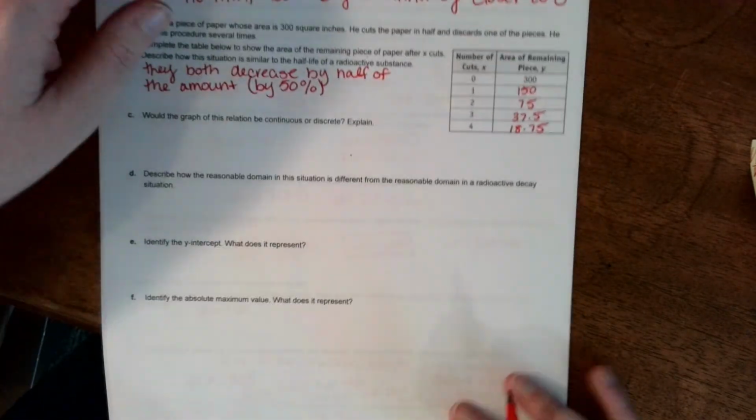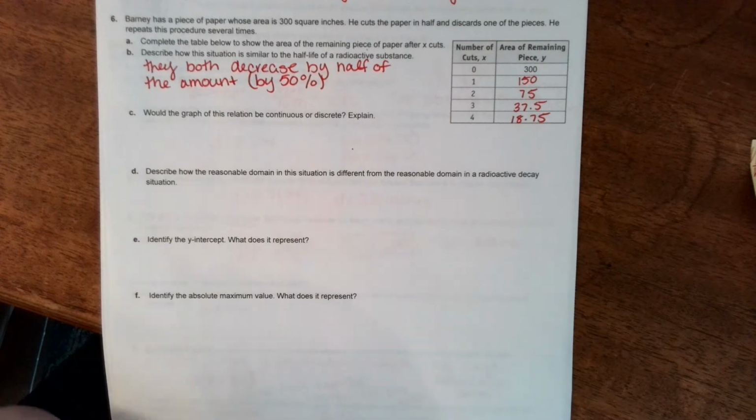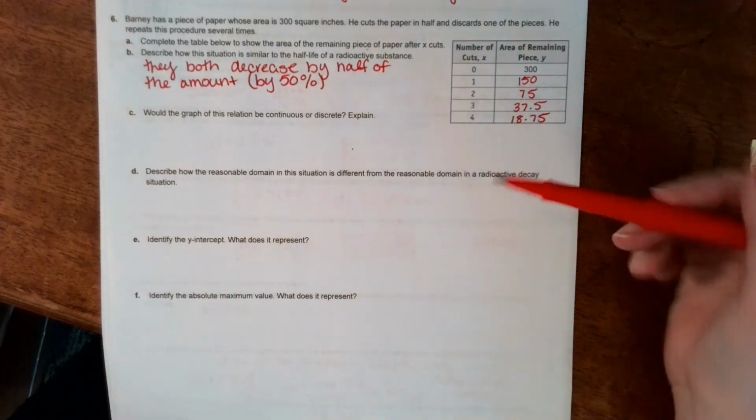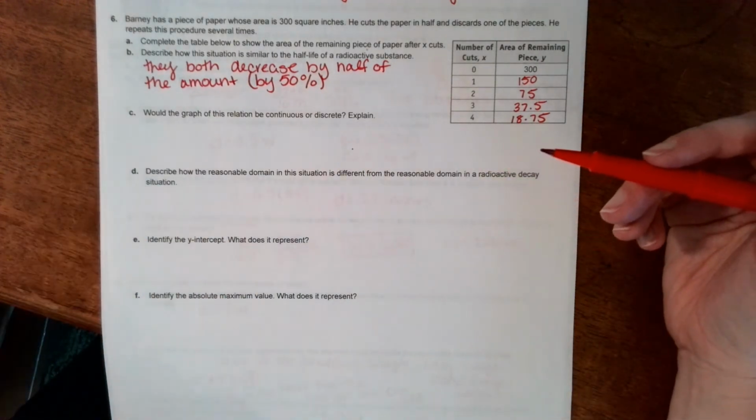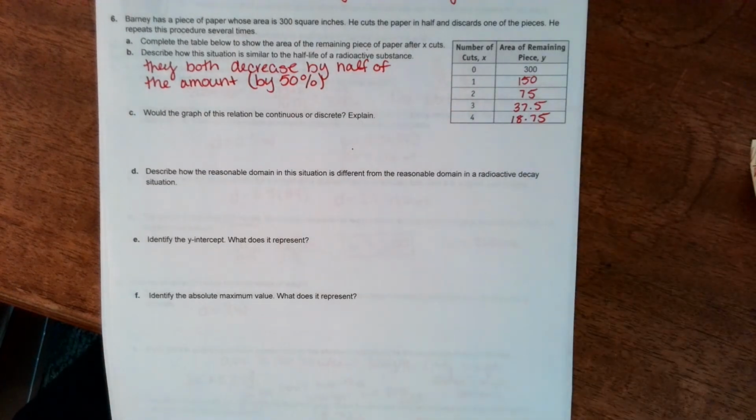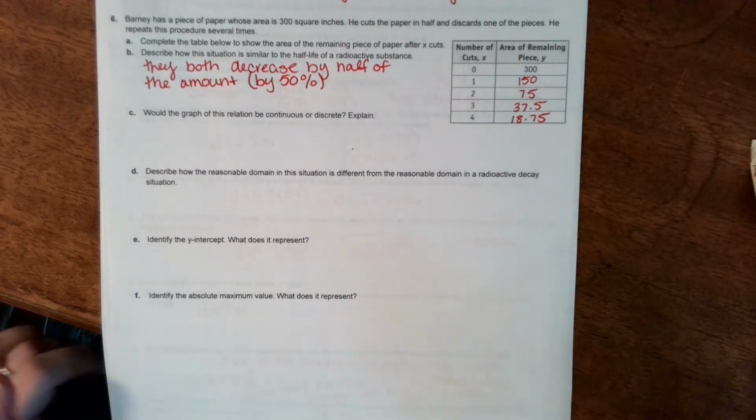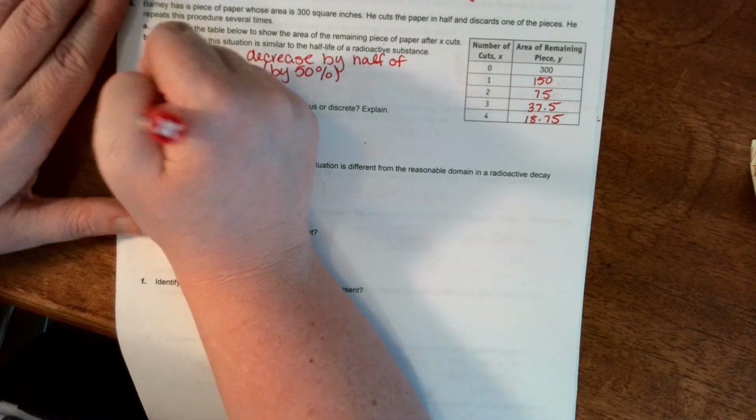decay. Whereas here, you're cutting a piece of paper and throwing it away. It's not gradual. It's boom, 1 cut, I've got half. Boom, 2 cuts, I've got half. There's no 1.5 cuts. You can't cut it 1.5 times. You either cut it once or you've cut it twice. So this would be a discrete graph.